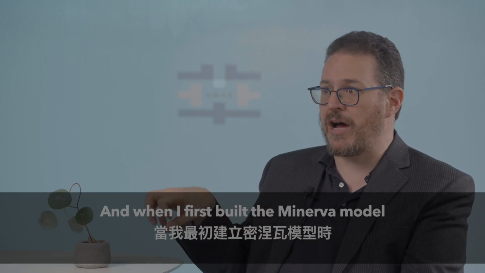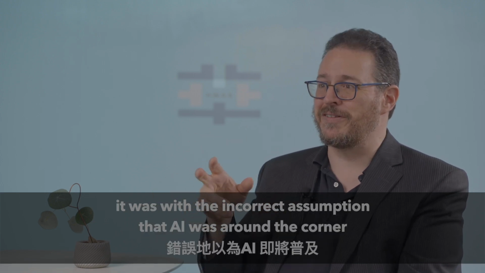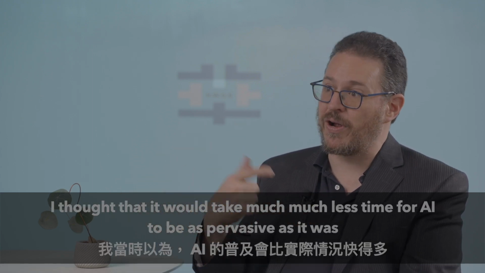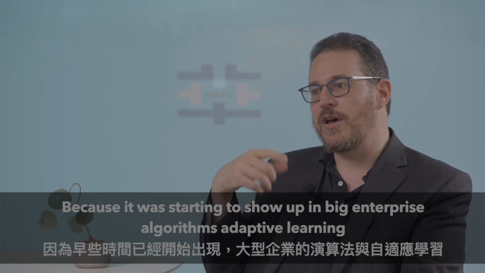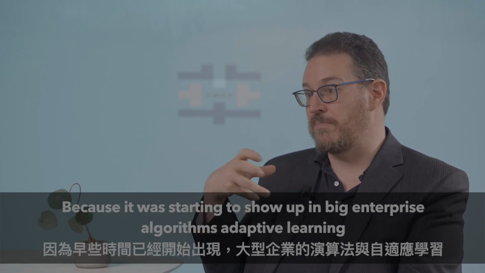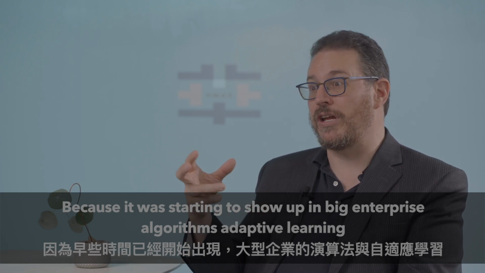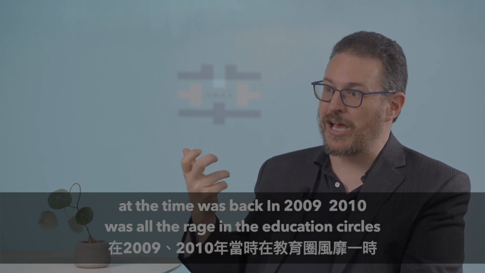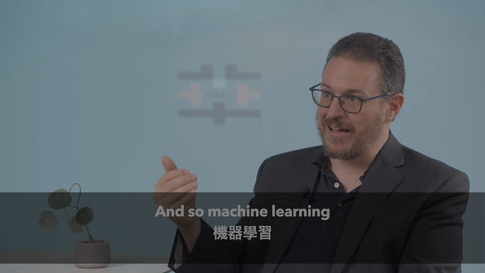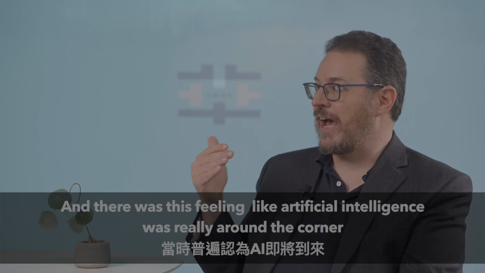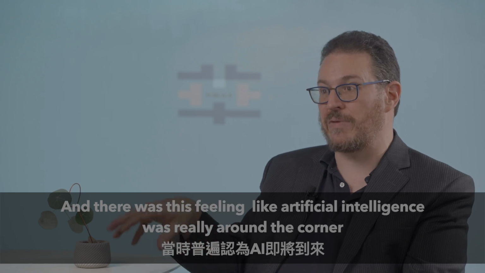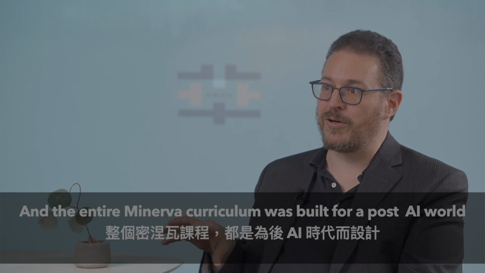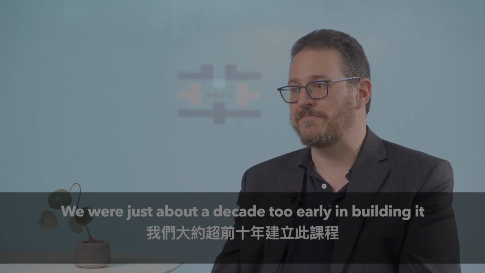And when I first built the Minerva model, it was with the incorrect assumption that AI was around the corner. I thought that it would take much, much less time for AI to be as pervasive as it was, because it was starting to show up in big enterprise algorithms. Adaptive learning at the time, this is back in 2009, 2010, was all the rage in the education circles. And so machine learning, certainly that element was already there, and there was this feeling like artificial intelligence was really around the corner. And the entire Minerva curriculum was built for a post-AI world. We were just about a decade too early in building it.